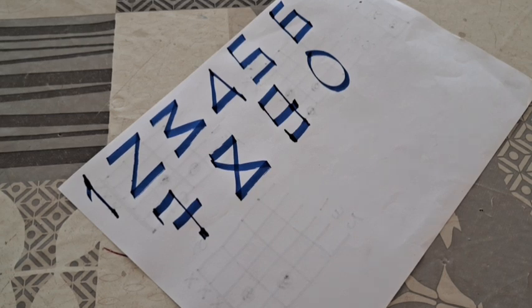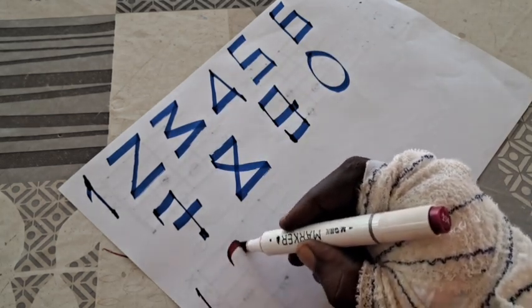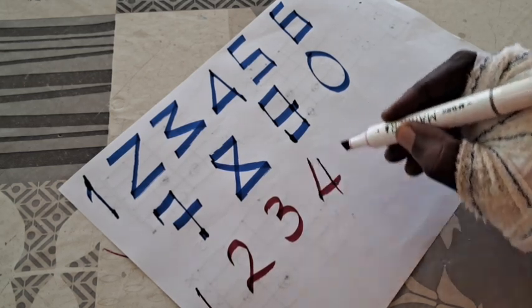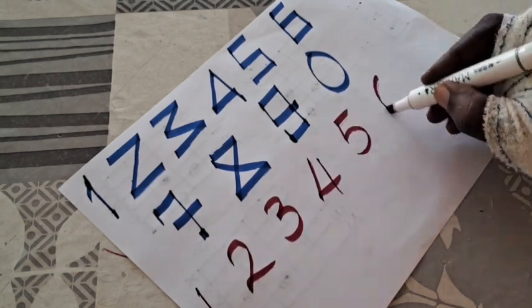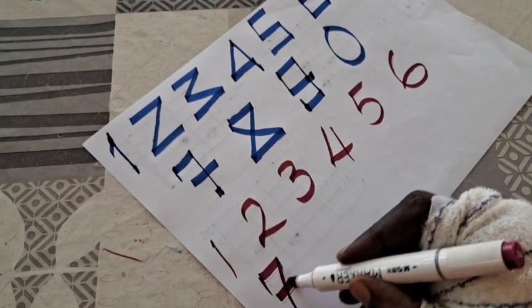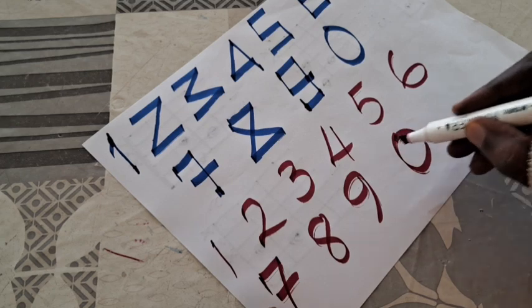0 has been maintained because it fits. So against today, what we have as 1, 2, 3, 4, 5, 6, 7, 8, 9, and 0.